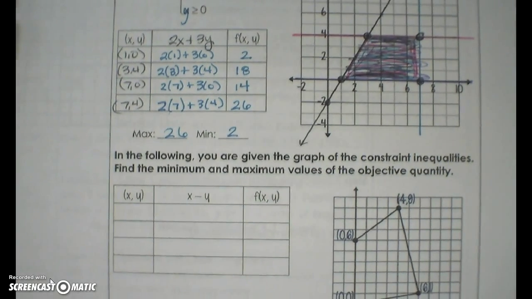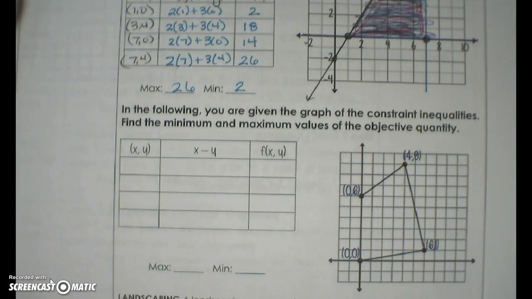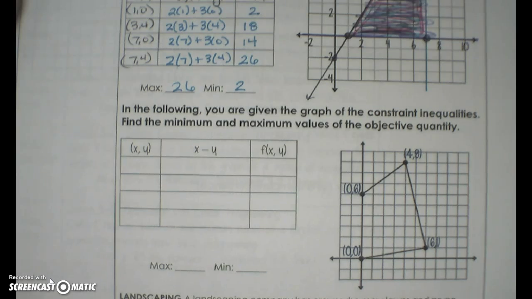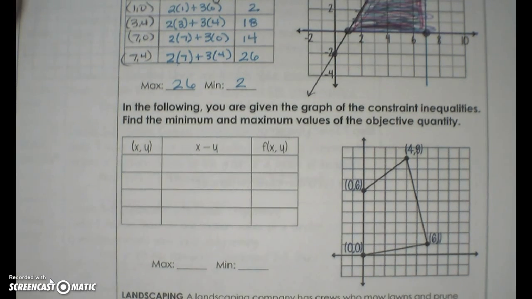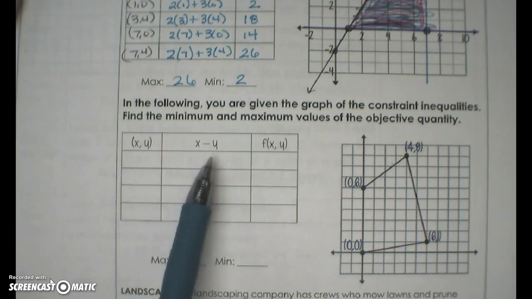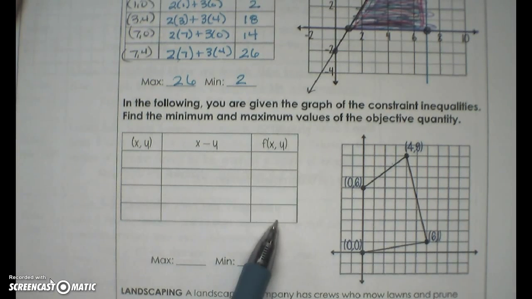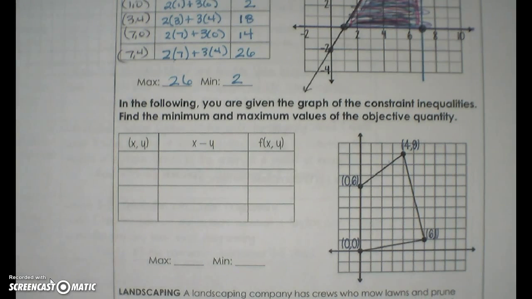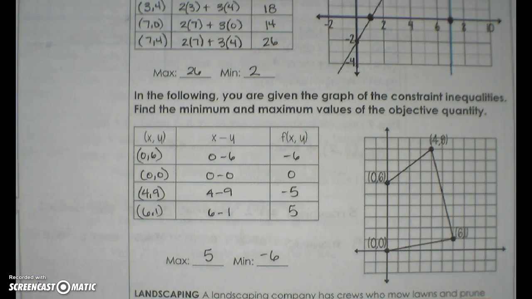All right. Looks like you're going to try this next one on your own, and it's already graphed for you, and the points are already labeled. So you're going to go ahead and plug those points in using this formula, find your max and min, and then check when you're ready. All right, hopefully you got 5 for your max and -6 for your minimum.